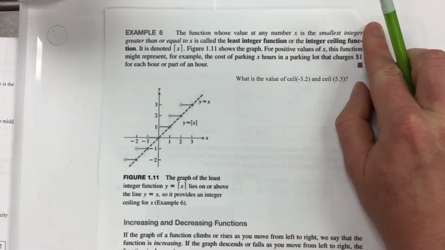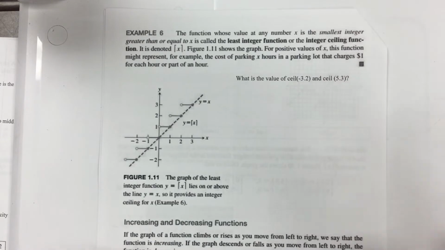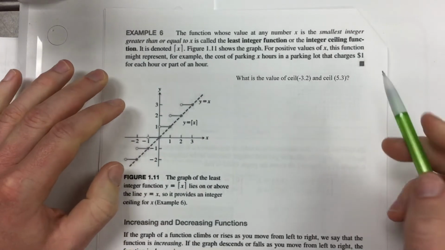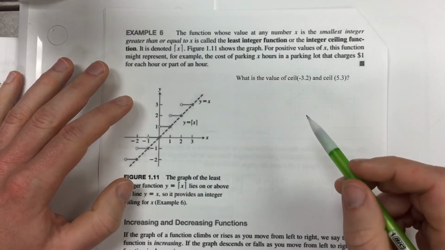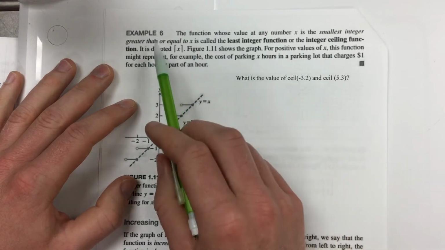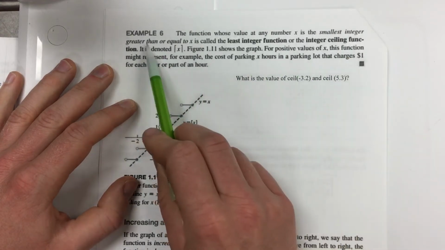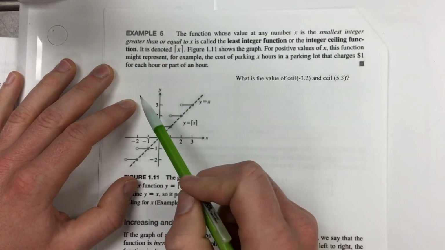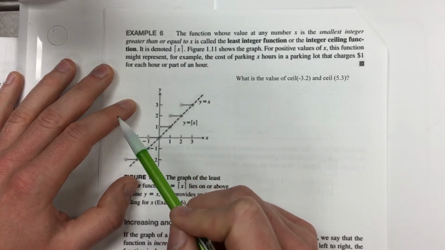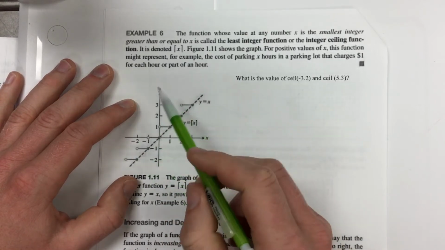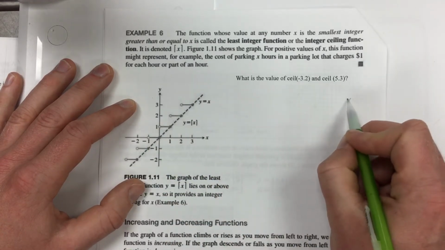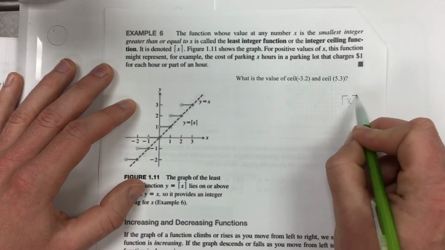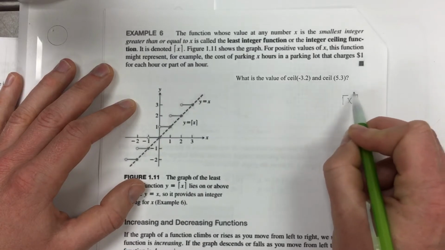So there's a big long description of what the ceiling function is, but the ceiling function is the opposite of the floor function. For the ceiling function, they don't have a bunch of examples, but we can kind of make some up. They want the smallest integer greater than or equal to x. Before, they wanted the largest integer that was less than x. Well, now they want the smallest number that's greater than x. They represent it looking like this, and that's how you know it's the ceiling function, because you have the brackets on top.